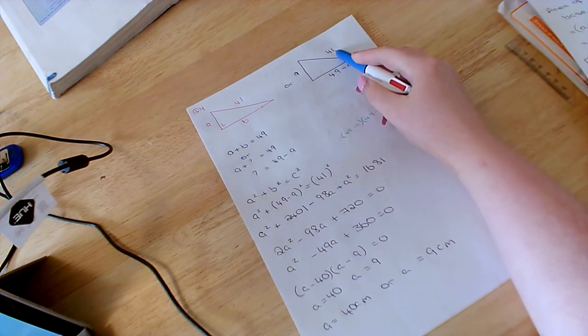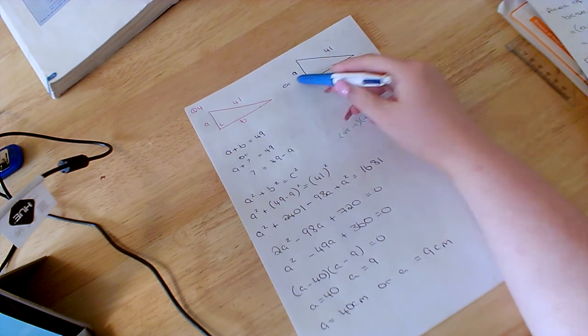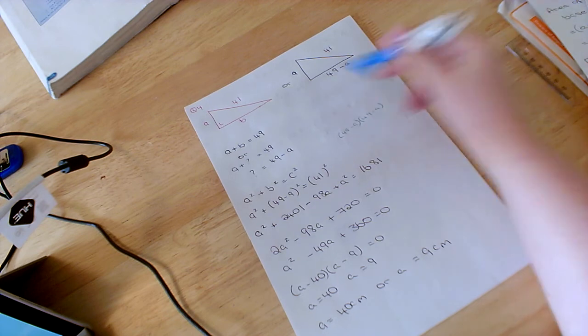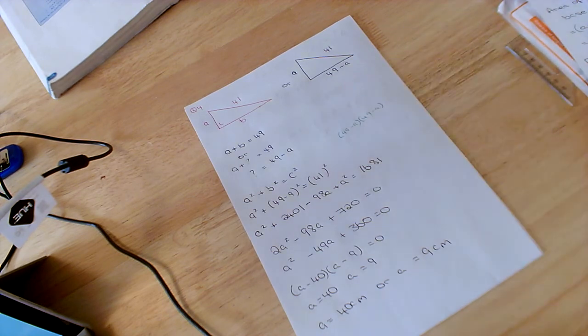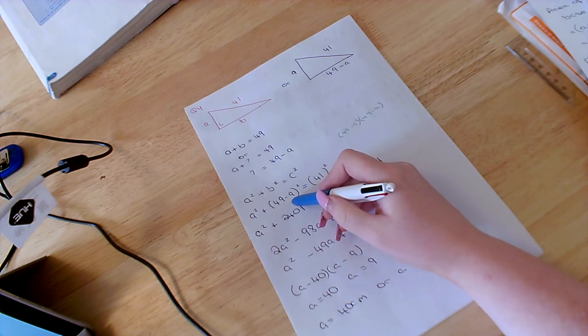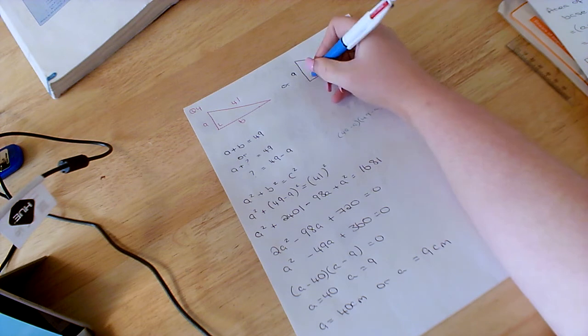So what way I've done it is, this is 41. This I'm just going to call a. And because these two have to add up to give me 49, I have to say 49 take away my a, and that will give me this side here. Because we're dealing with a right angle triangle and we're looking for a missing side, I'm going to use Pythagoras' theorem. So it's a squared plus b squared is equal to c squared. I have a squared plus 49 minus a, all squared, equal to 41 squared.